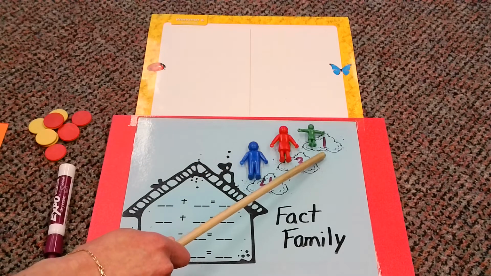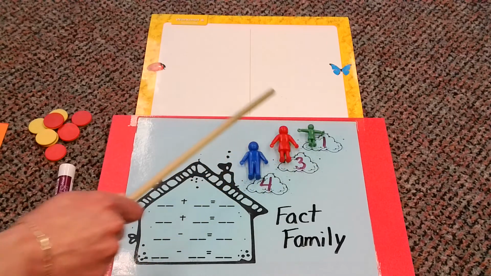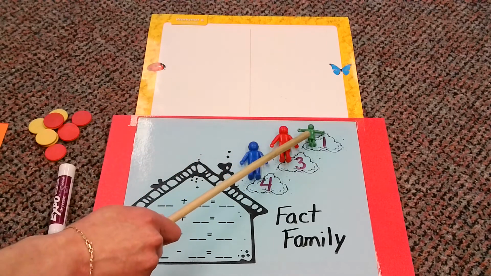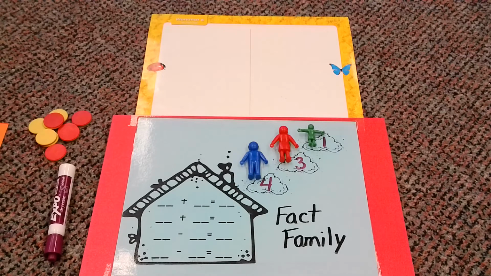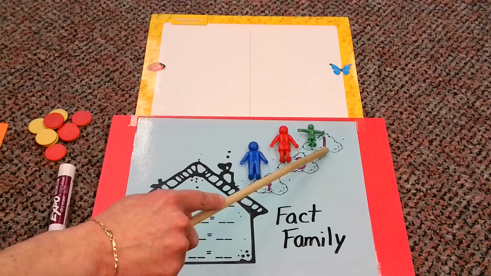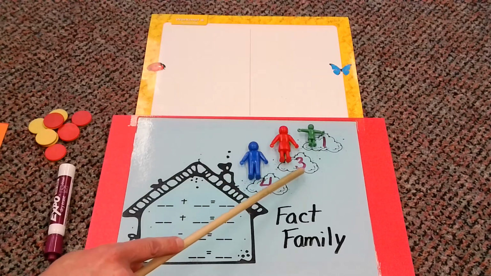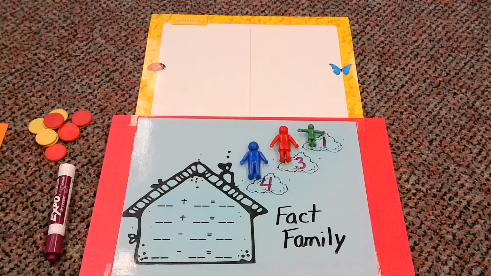When I look at my 1, it goes to the baby. Why does it go to the baby? Because it's the smallest number. And then I have the number 3, which goes to my mom. Why? Because she's not a big number like the dad, and she's not a little number like the baby. She's right in the middle.